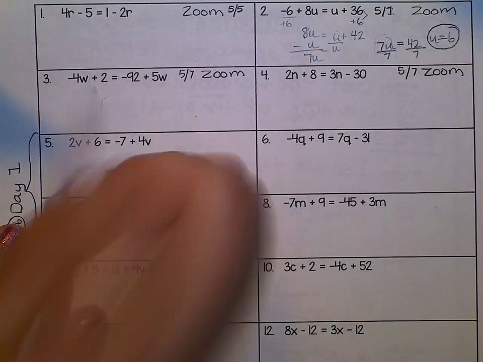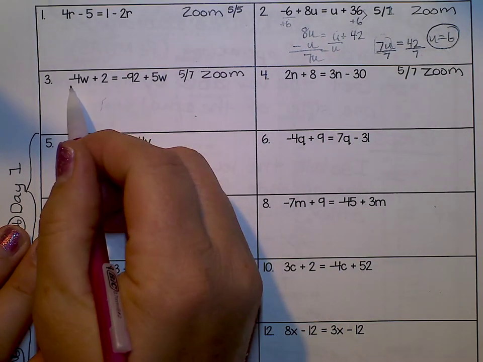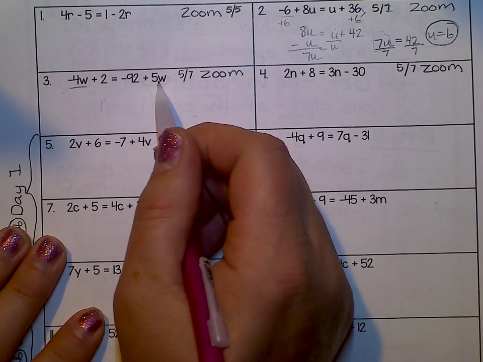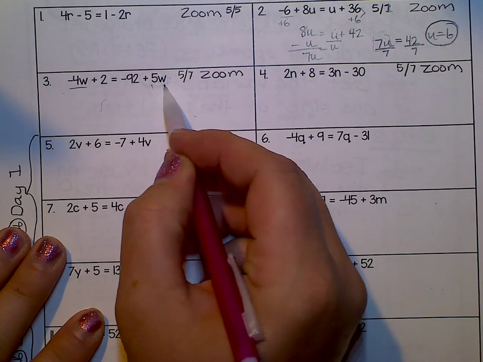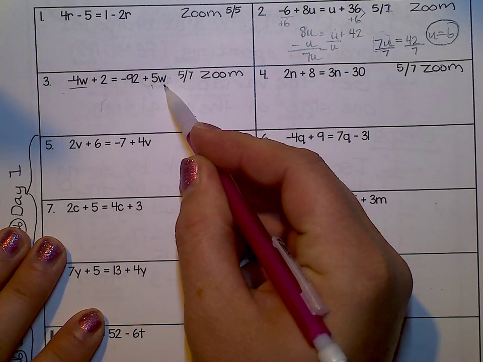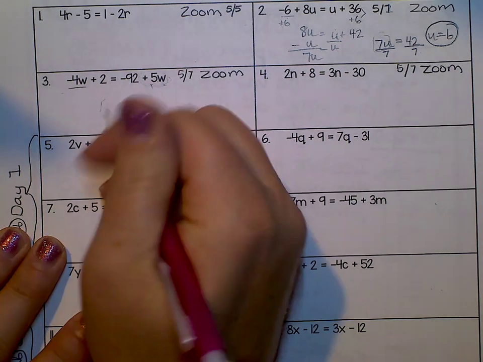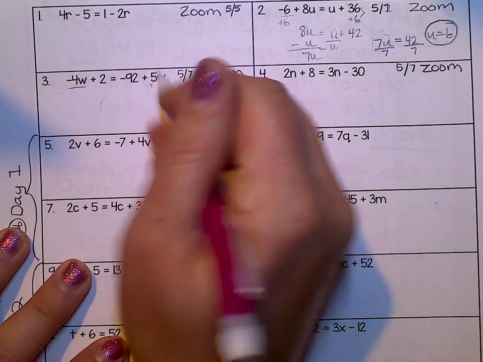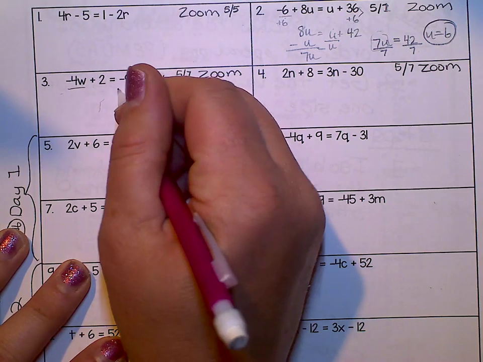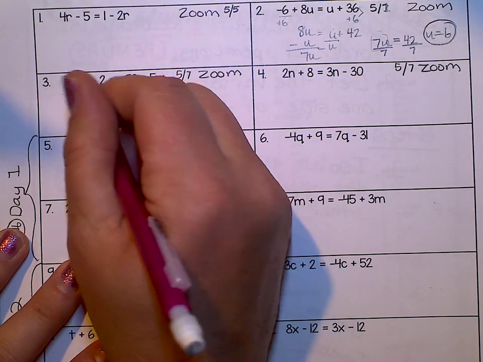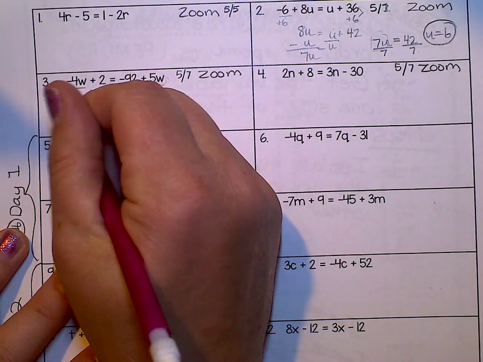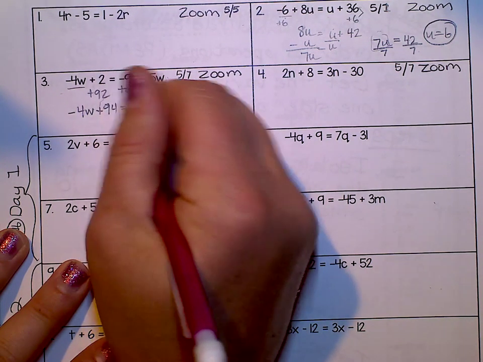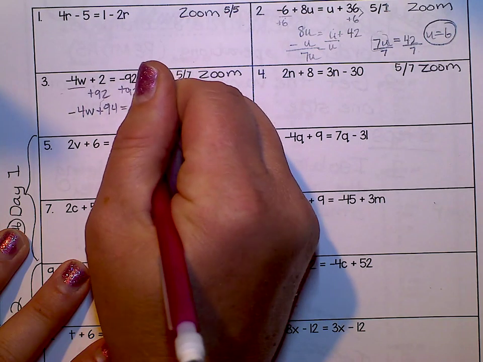So again, we have a larger number with a variable on this side. So we're going to isolate by subtracting that. First we're going to get this by itself, since we want it over here. So we're going to add 92 over here and add 92 here, which gets us to negative 4w plus 94 equals positive 5w.